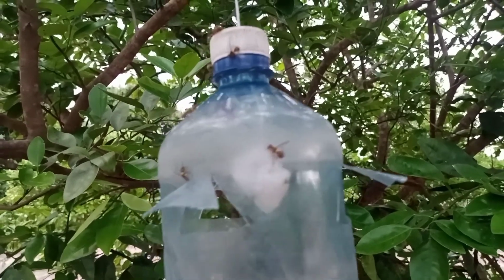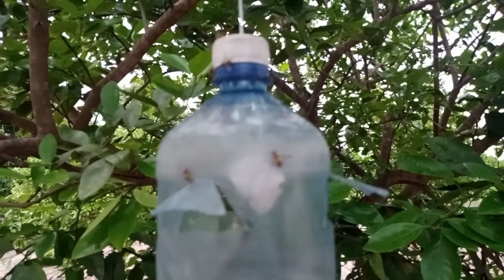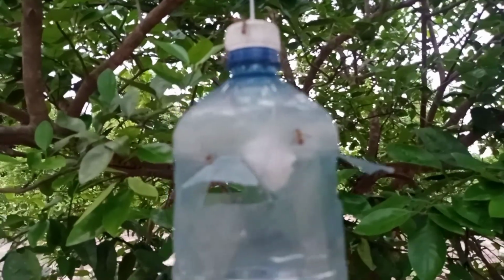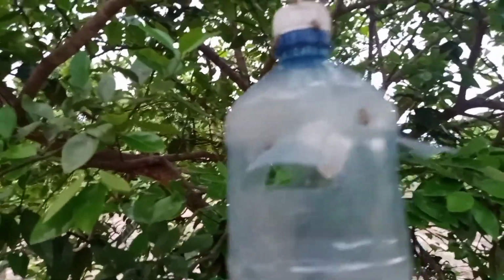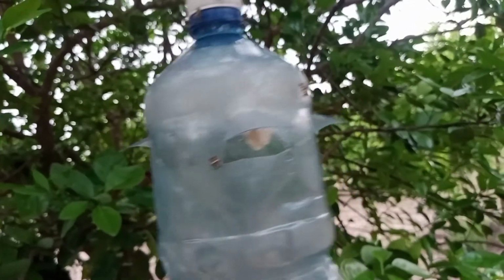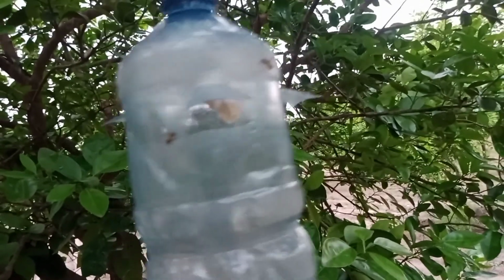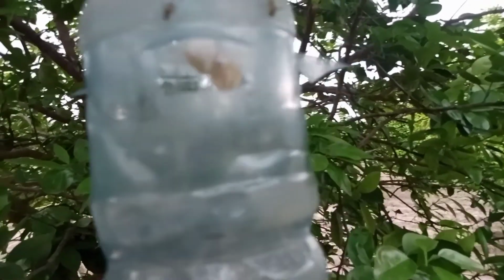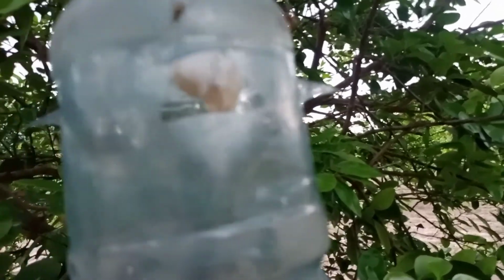So all the fruit flies coming from outside the farm would not pass this orange. Those that are already in the center of the farm are also going to be attracted towards these bottles in the border plant lines of the citrus just around the entry of the farm.